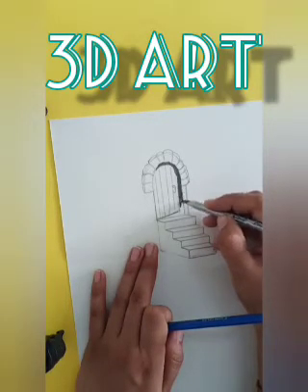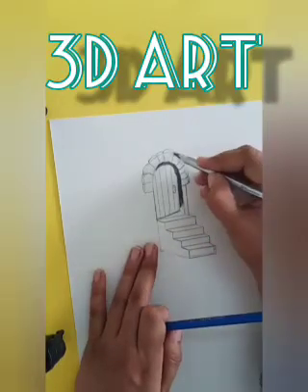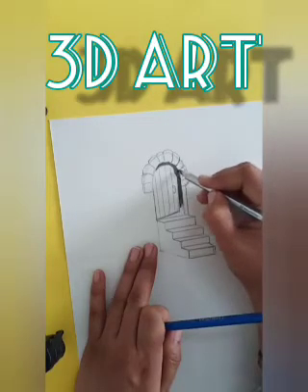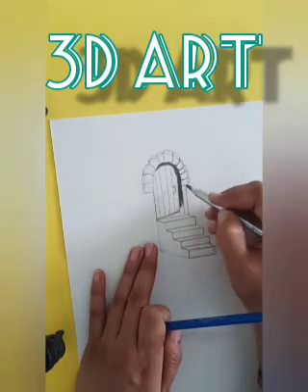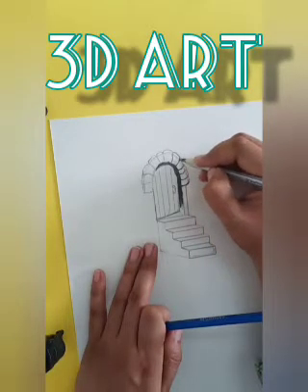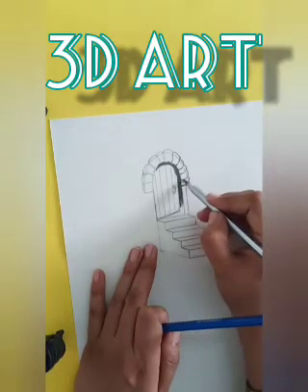So you can see that I am doing the darkest dark tone in that area, which is the darkest area, behind the door, right? So I am doing dark shading there and outlining the lines dark with the darker pencil.